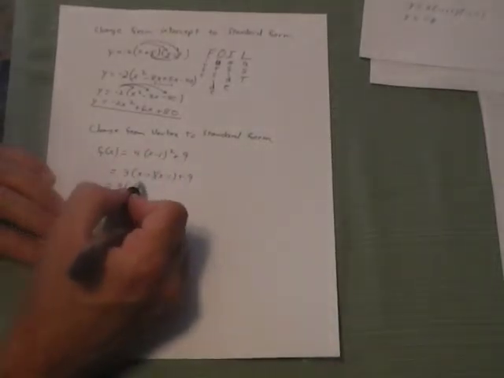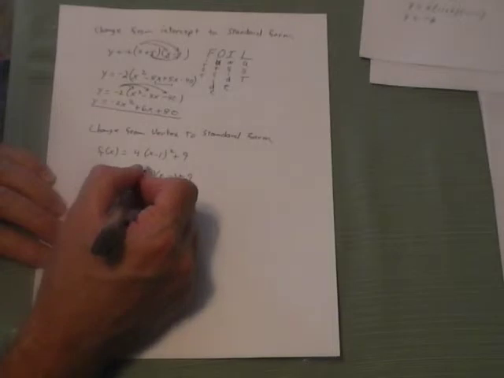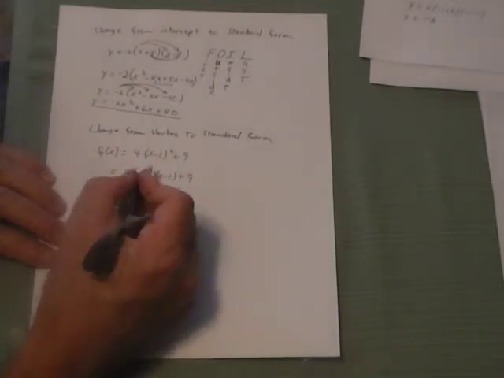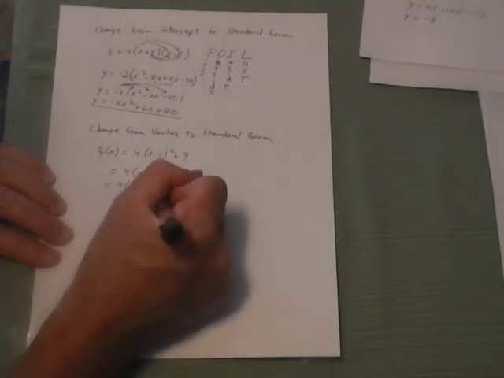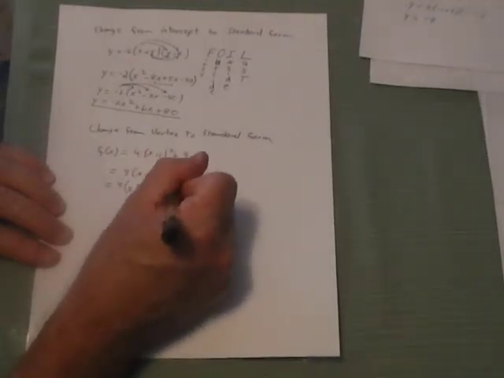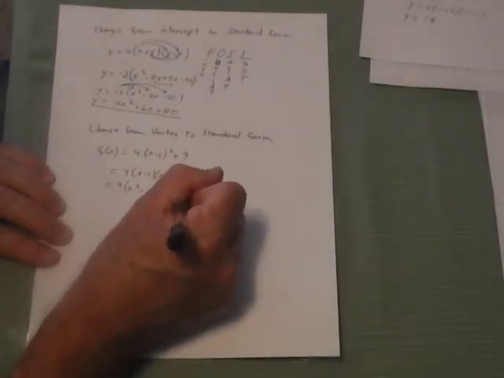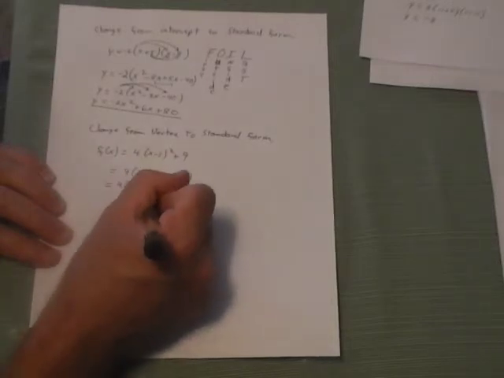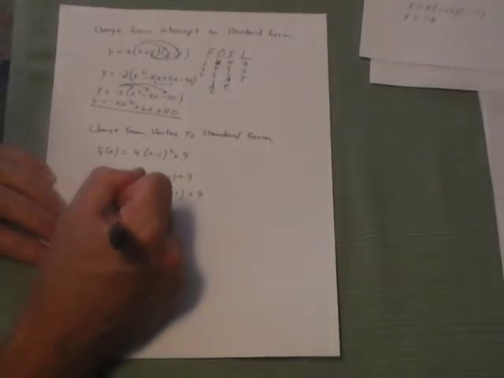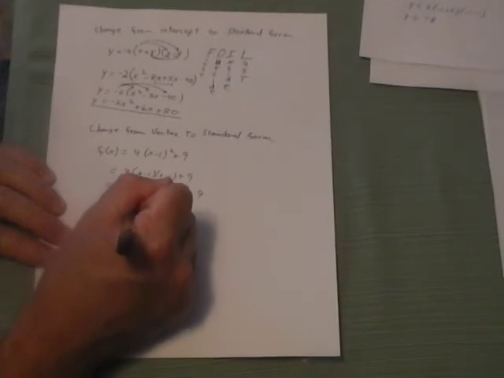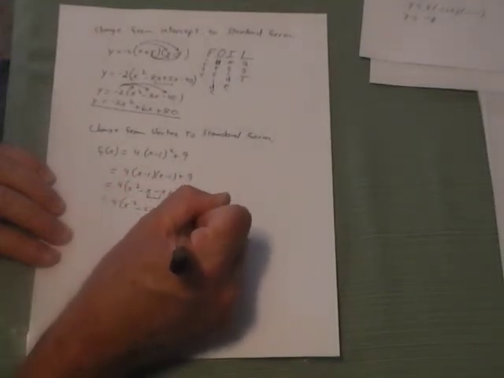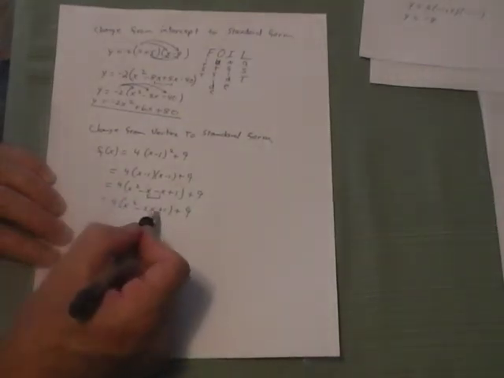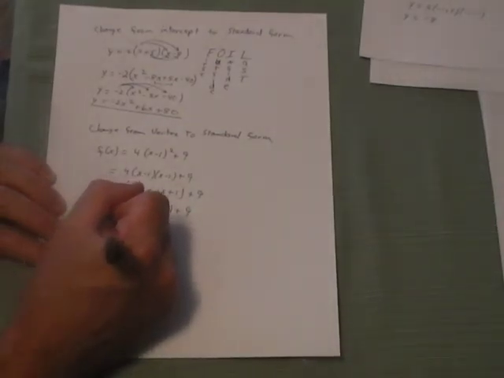So we're going to use FOIL again to multiply these. So we have first, outside, inside, and last. Combine these 2 together. Minus 2x plus 1 plus 9. Now we do multiplication, so we have to distribute the 4.